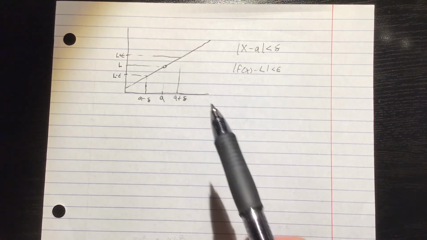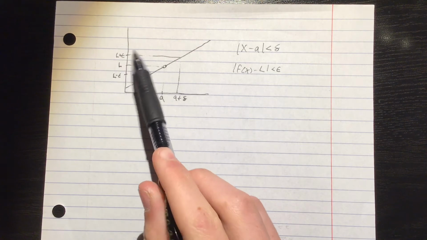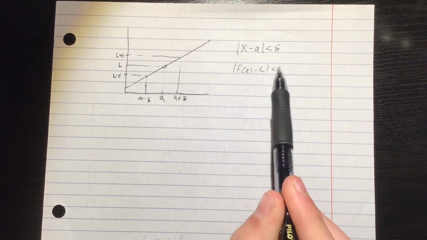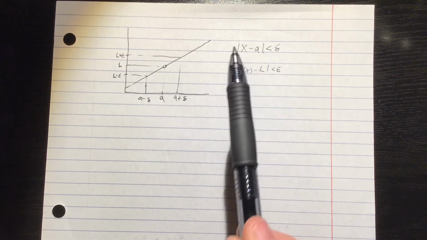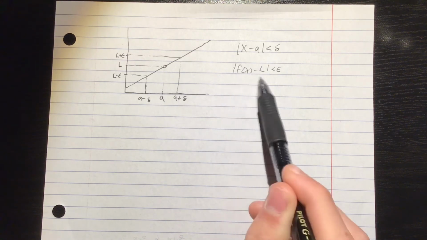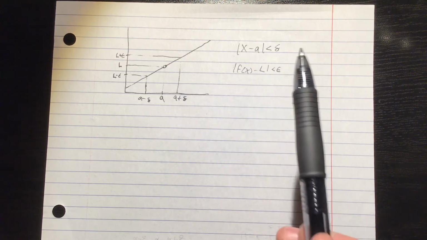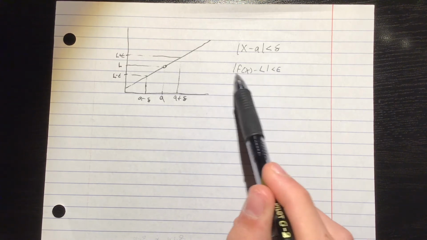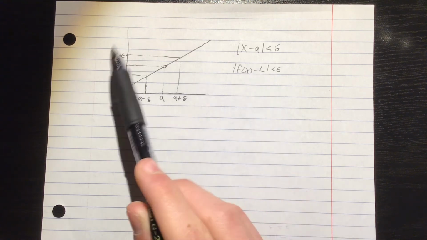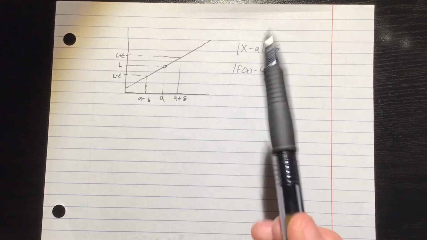So if epsilon is our desired distance away from L, we want to be within epsilon of L. That's what this is saying: the distance from L that I want to be is less than epsilon. I want to be within epsilon of L. So if I have any y value or any f of x value, the distance between that and the limit value should be less than epsilon, and that should guarantee us that we will be within epsilon of L.